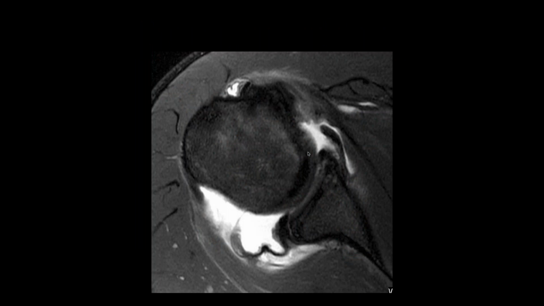So it's an axial view. It looks like the posterior joint capsule is torn with joint fluid extravasating posteriorly. So this would basically be the posterior band of the inferior glenohumeral ligament or capsule. And it looks like it's probably been torn off the humeral attachment there as well.